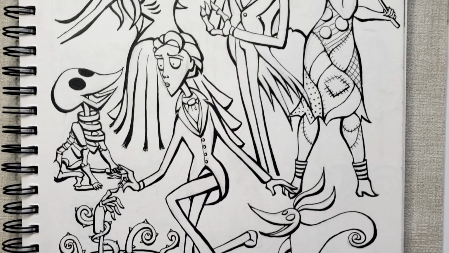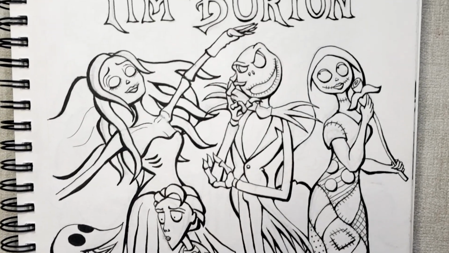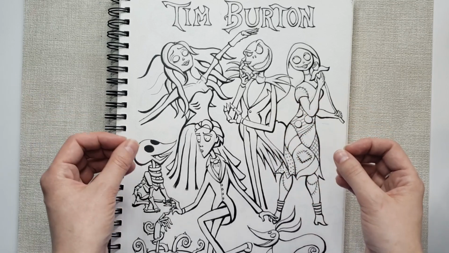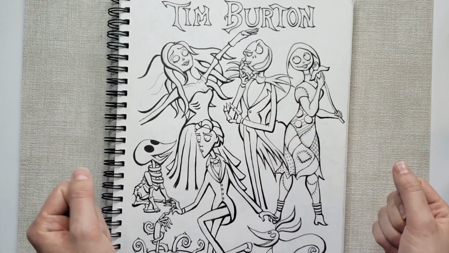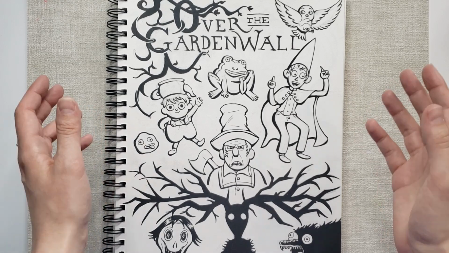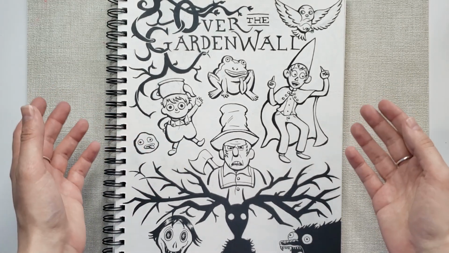So you can also use your sketchbook that way as a way to develop your skills. So pick a subject matter that you want to draw, and then focus on maybe one or two skills that you want to develop.